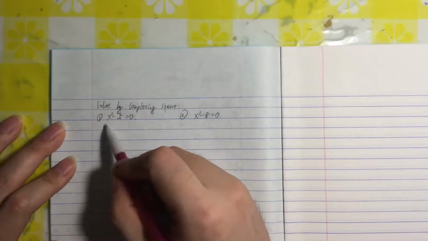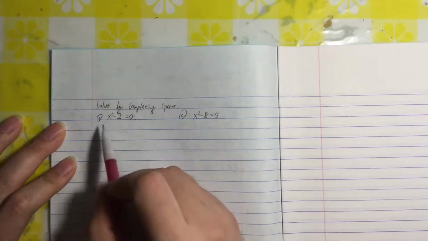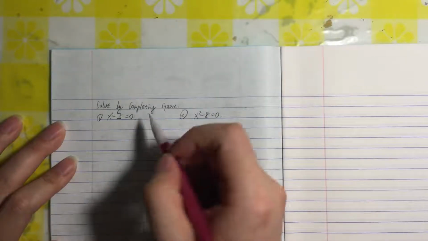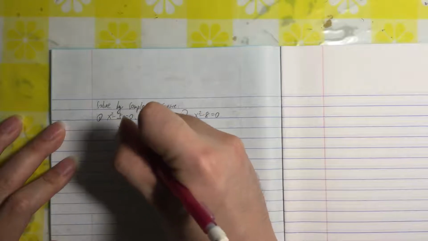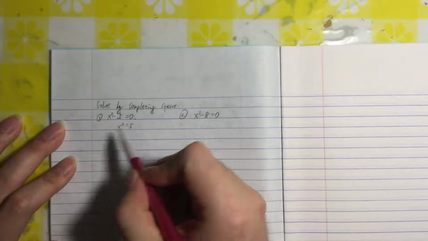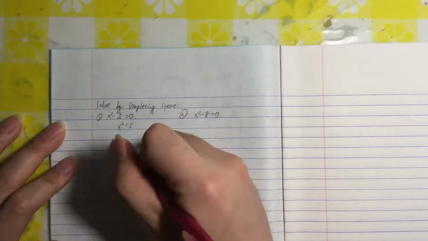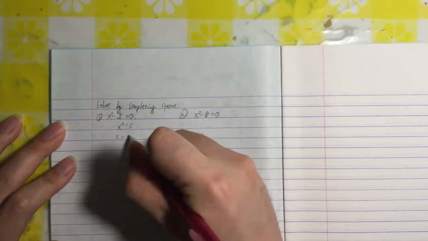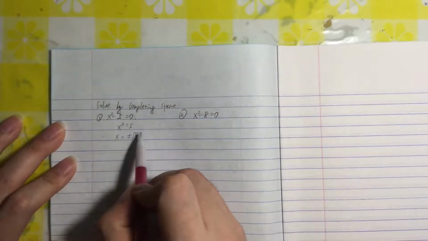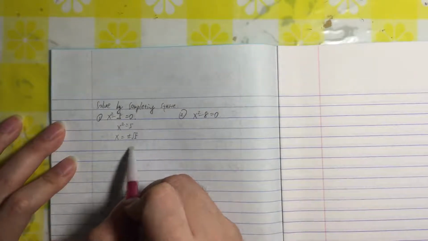First example, x squared minus 4 equals 0. Here we can see that this equation is not factorable. What we can try here is to add 4 to both sides. If I add 4 to both sides, I get x squared equal to 5. Once I get x squared equal to 5, I can take square root on both sides. When I take square root, I need to add plus or minus sign. So x could be either positive square root of 5 or negative square root of 5.